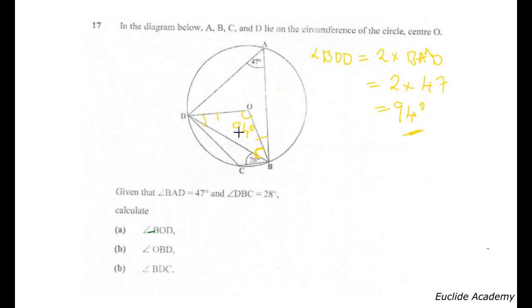So if you subtract 94 from the total of the angles inside the triangle, because this is a triangle, and then divide that answer by 2, you get the angles on each side, which are equal. So we say, if I add angle OBD, and then I add angle BDO, plus the angle DOB, that should give me 180 degrees.